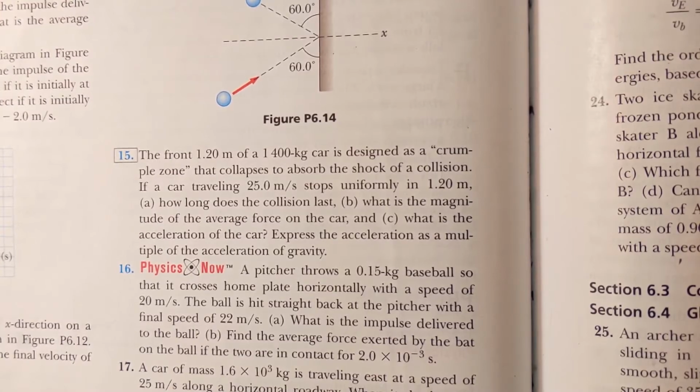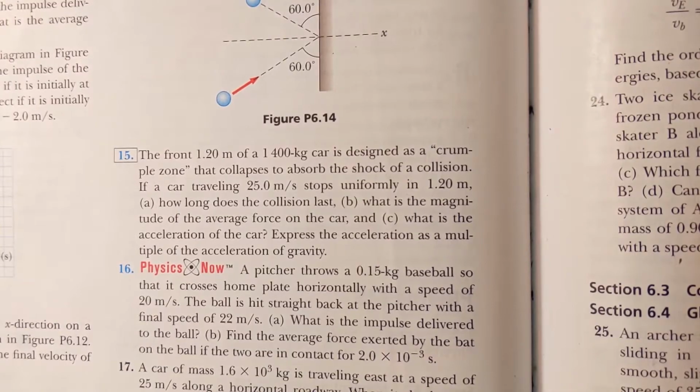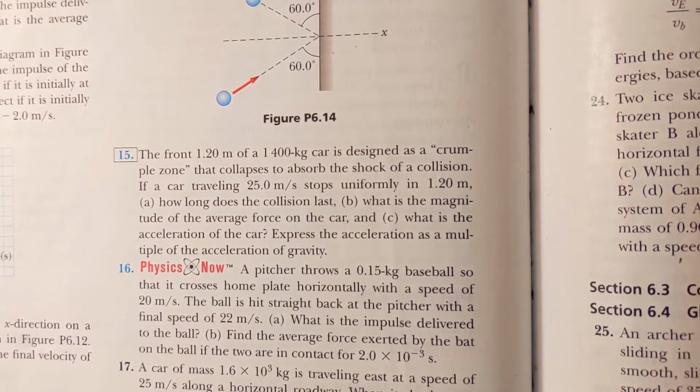B. What is the magnitude of the average force on the car? And C. What is the acceleration of the car? Express the acceleration as a multiple of the acceleration of gravity.